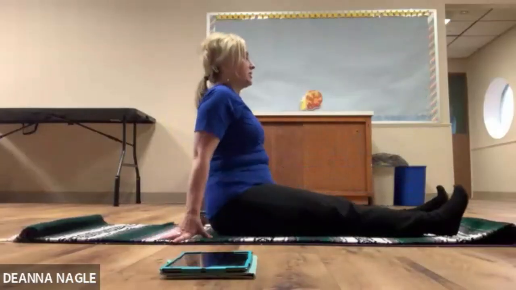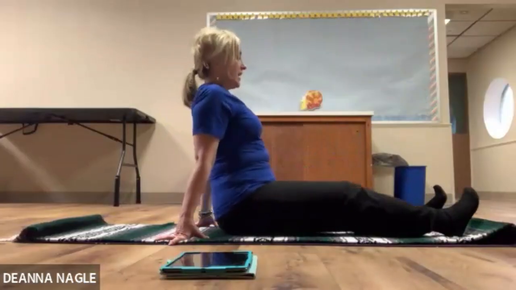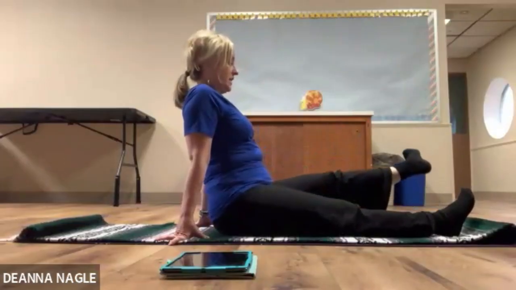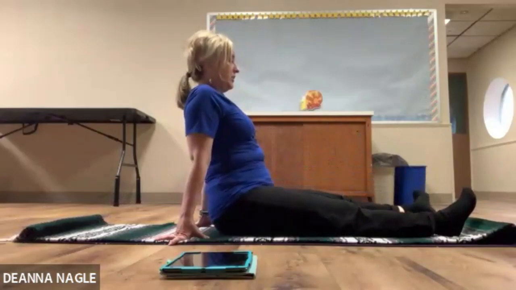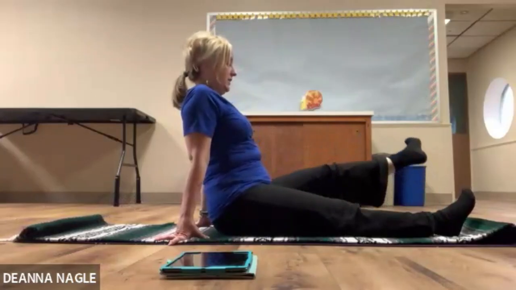Okay, take a little break, shake it out if you want to. And let's do that on the other side. So we're gonna take the leg out, lift it up. Just do 1 or 2 of those before we add on that whole sequence. Turn it out, lift it up.